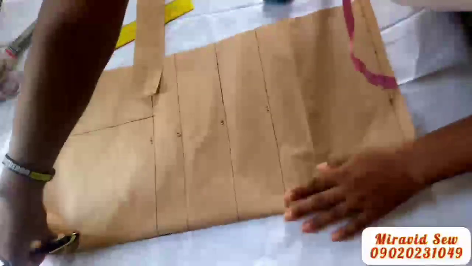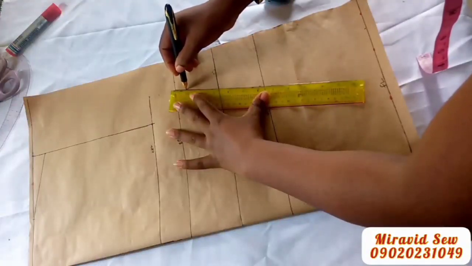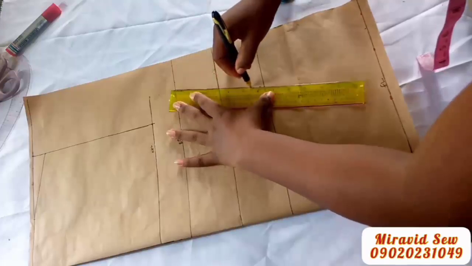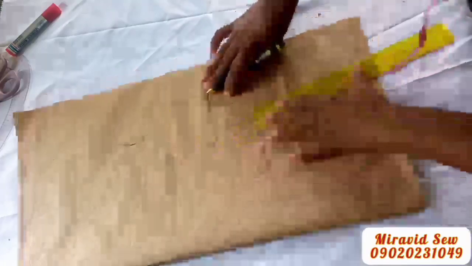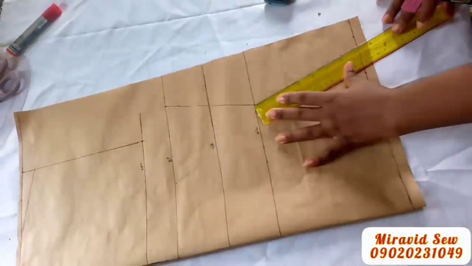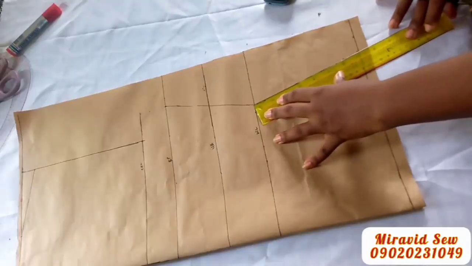So remember I said we are cutting the back and the front together. So I went ahead to just fold in the zip allowance and then trace out my measurement to bring out the shape of our bodice.